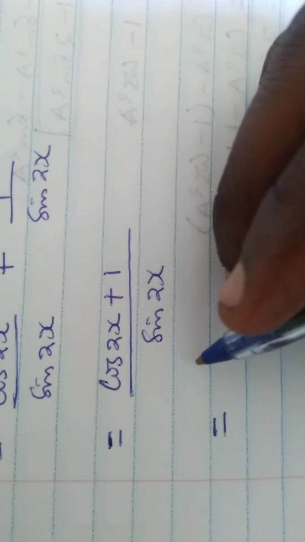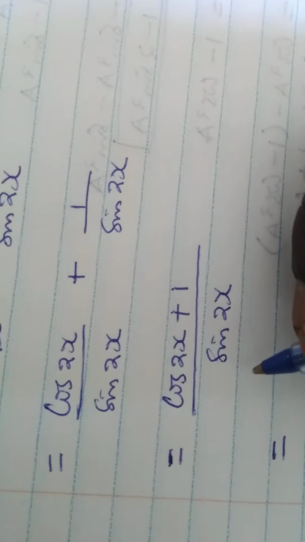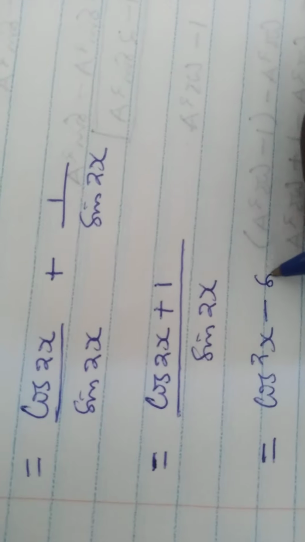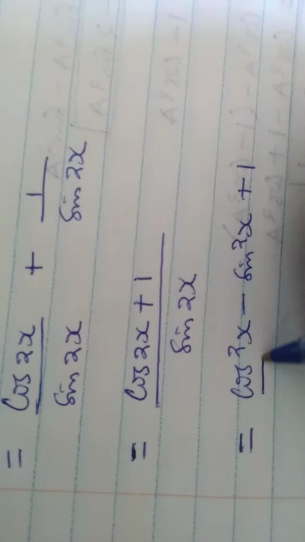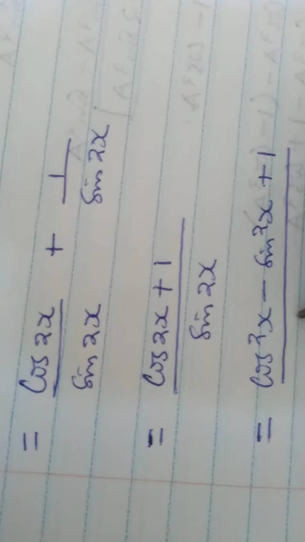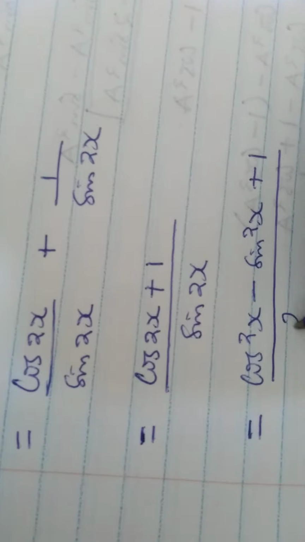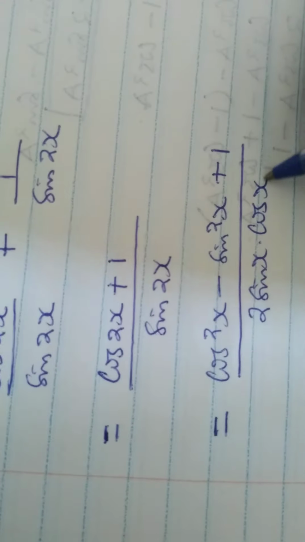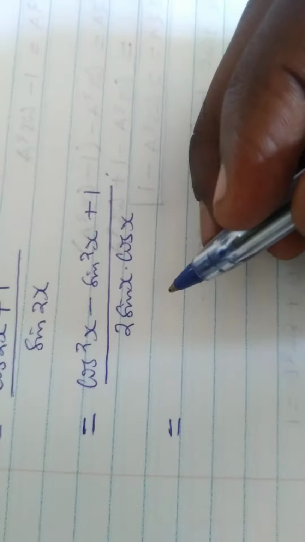So from our identity, the identity we saw, the same as cos squared x minus sine squared x plus 1 over, so sine 2x is the same as what? 2 sine x cos of x. So this will give us what?